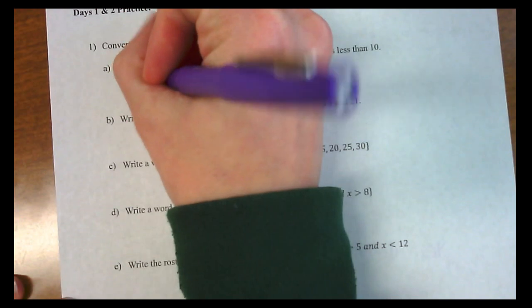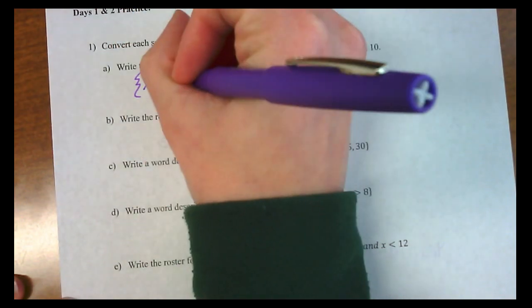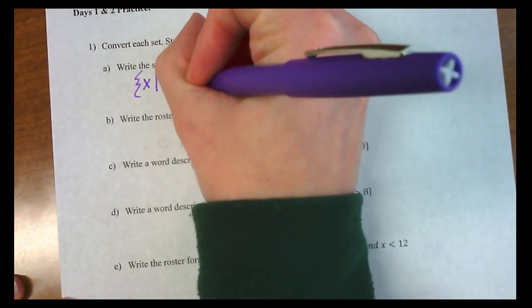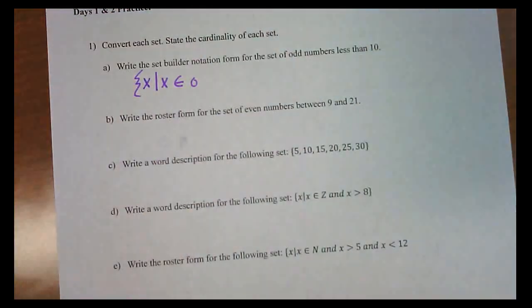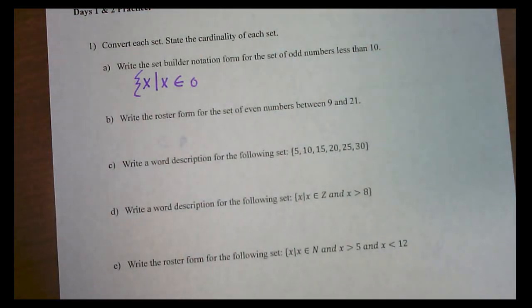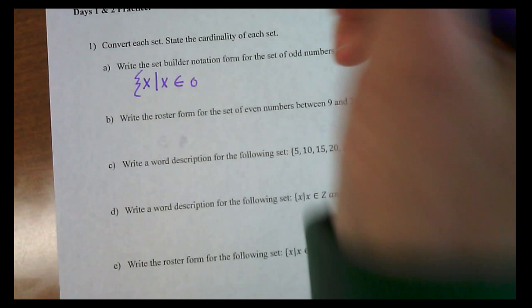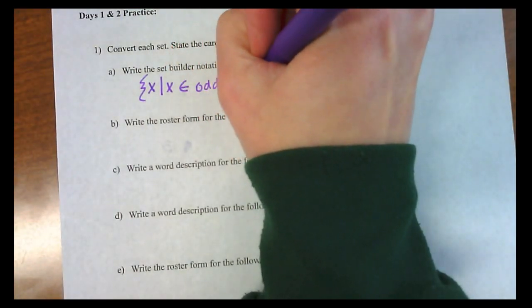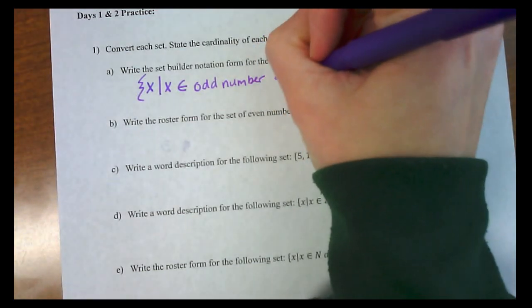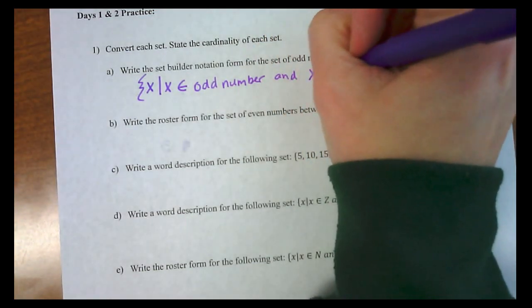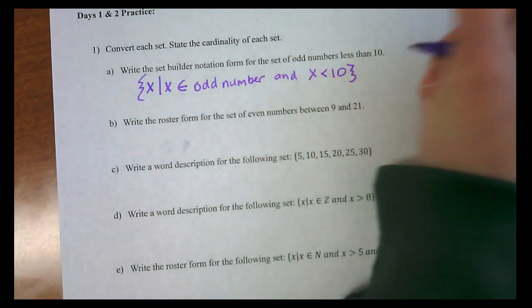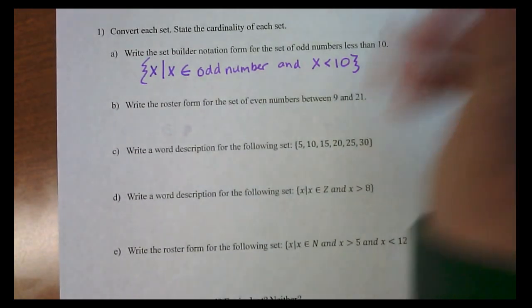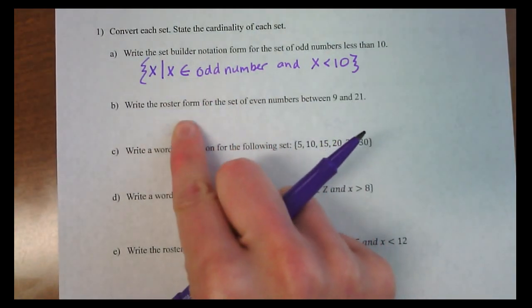So x such that x is an element of the odd numbers and x is less than 10. You could write it like that. This symbol just means element.